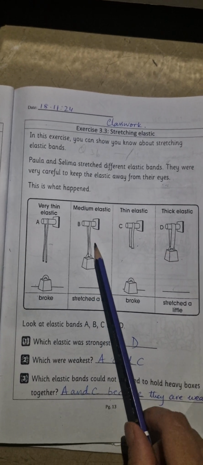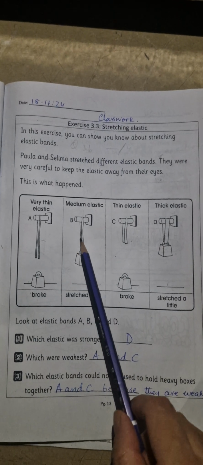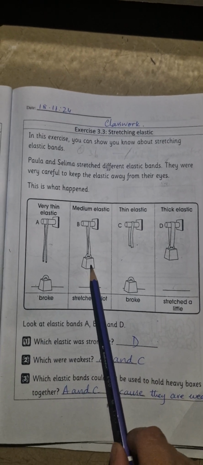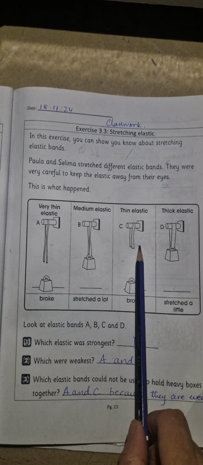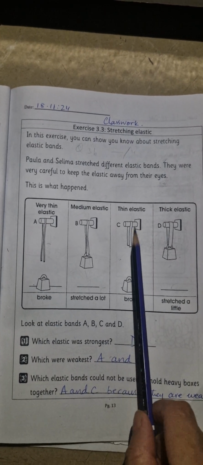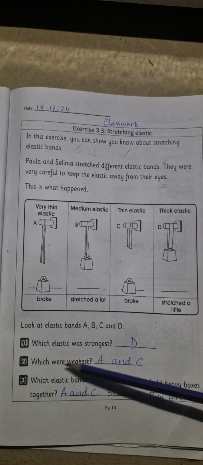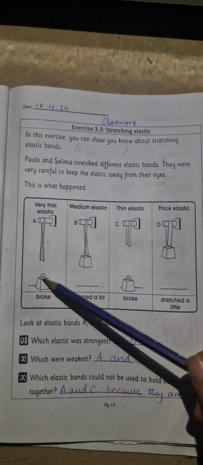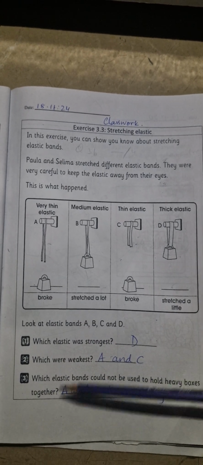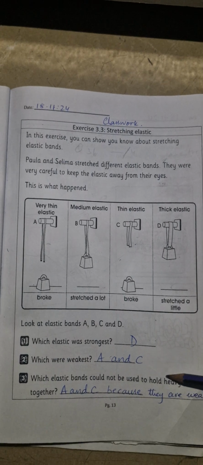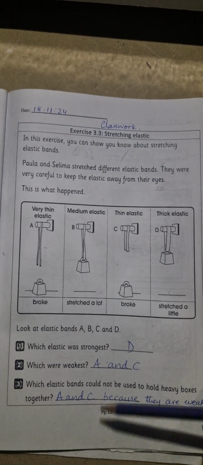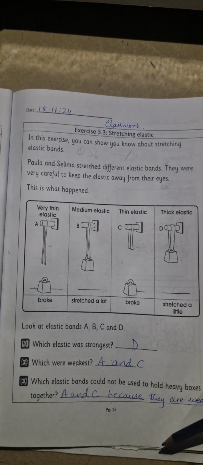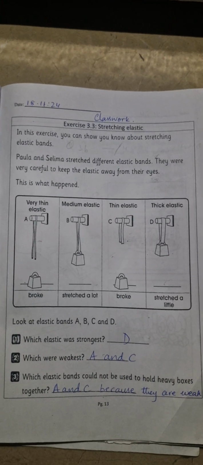Look at B, it is holding it and it is stretched a lot. So it is medium elastic. Now A and C both are broken. Means that they are weakest. So which were the weakest? A and C. Now which elastic band could not be used to hold heavy objects together? So you can see that A and C because they were weaker.